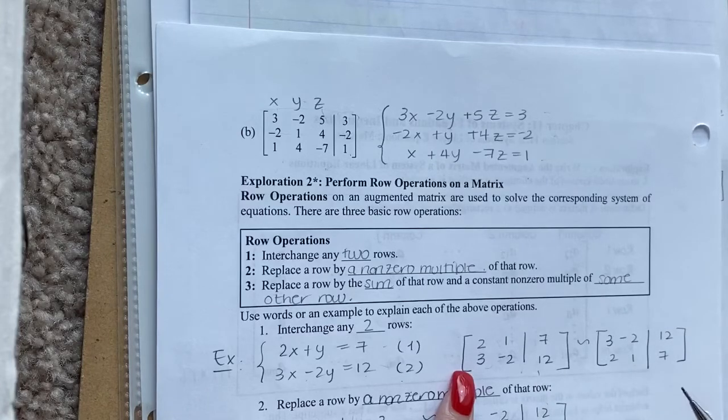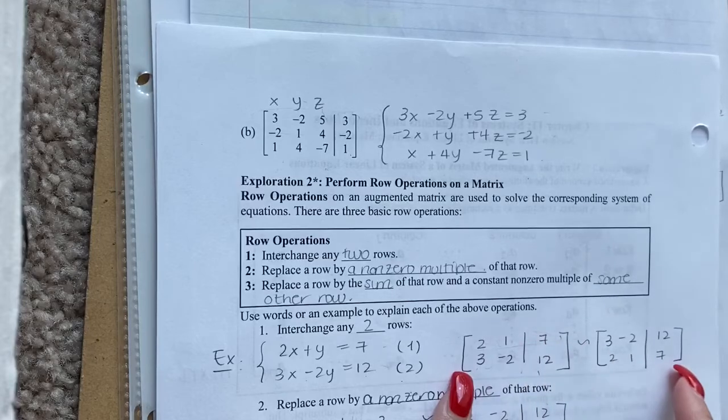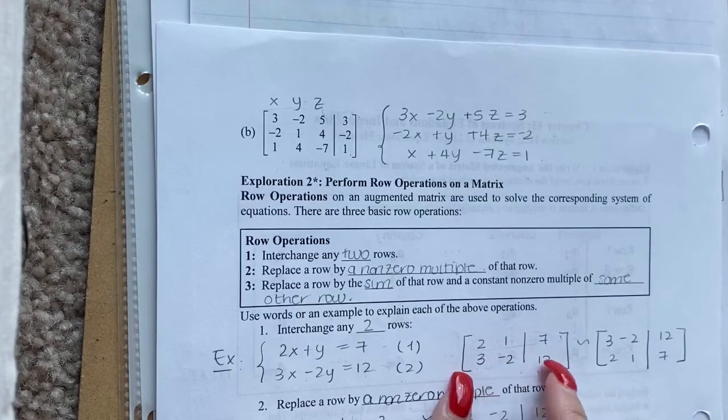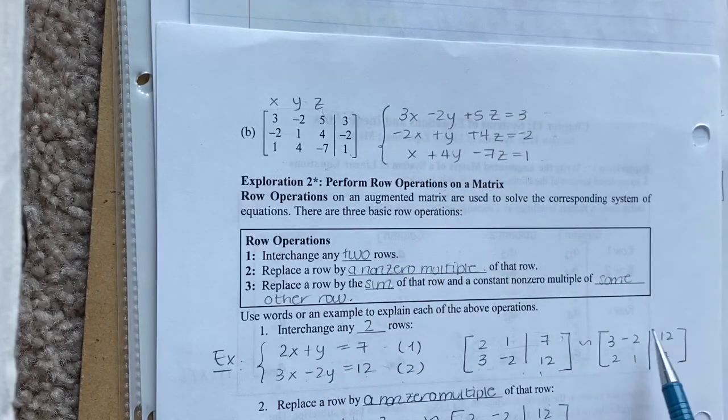If I tell you to interchange any 2 rows, what are you going to do? You are going to interchange this row with this row. As you can see, the 2 is going here, the 1 is going here, the 7 is going here, and I interchange all of this row to the top. Are we okay with that? And that's it. As you can see, the rows basically exchange. That's the first operation.